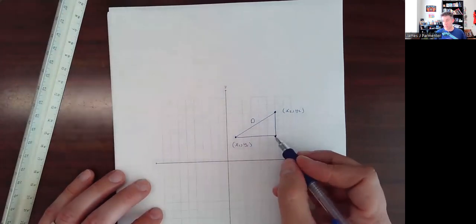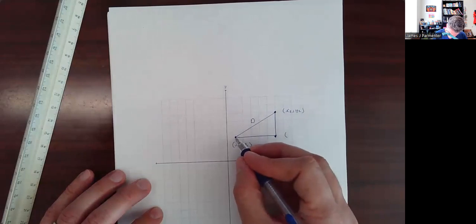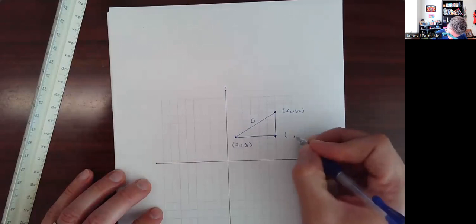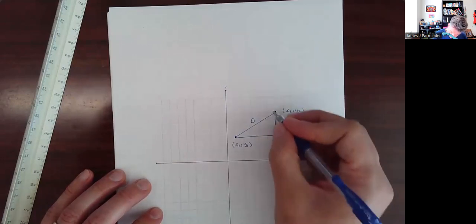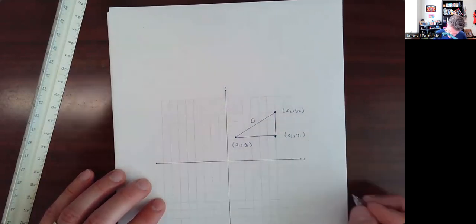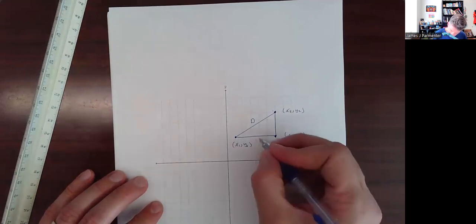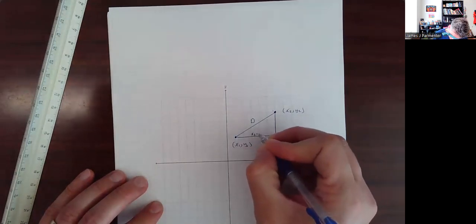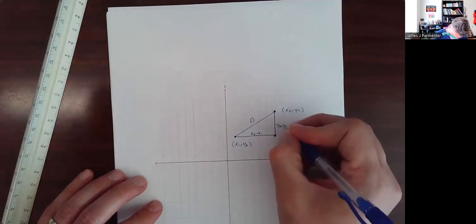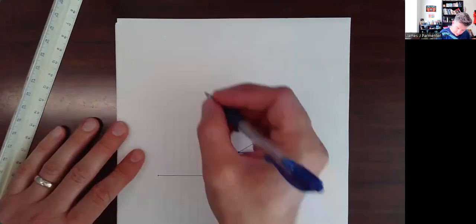And not that you need to know what this point is, but I will tell you this: if I've gone from here to here, I haven't moved up or down, so the y coordinate is the same as this y coordinate. And from here to here, I haven't moved left or right, so this x coordinate here is the same as that x coordinate there. So this length here is the difference in the x's. This is x2 minus x1. And this length here is the difference in the y's. It's y2 minus y1.